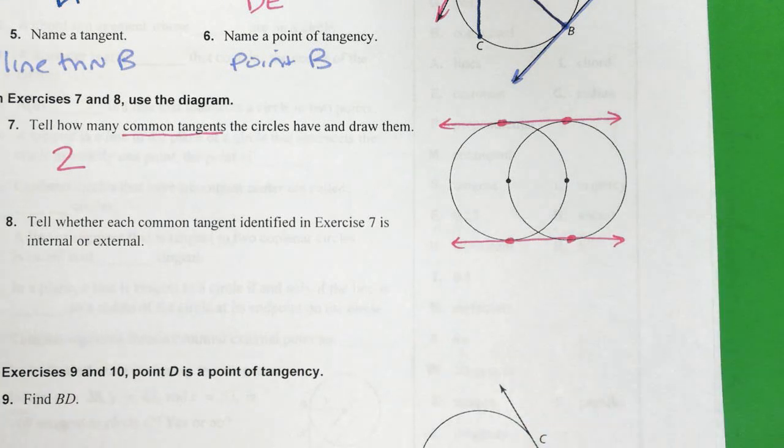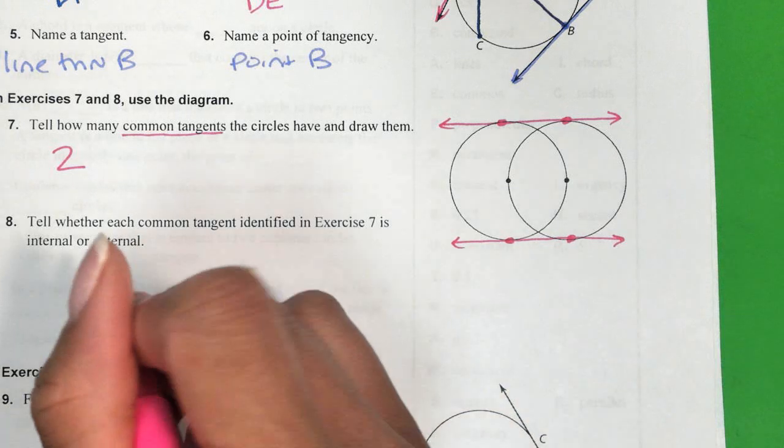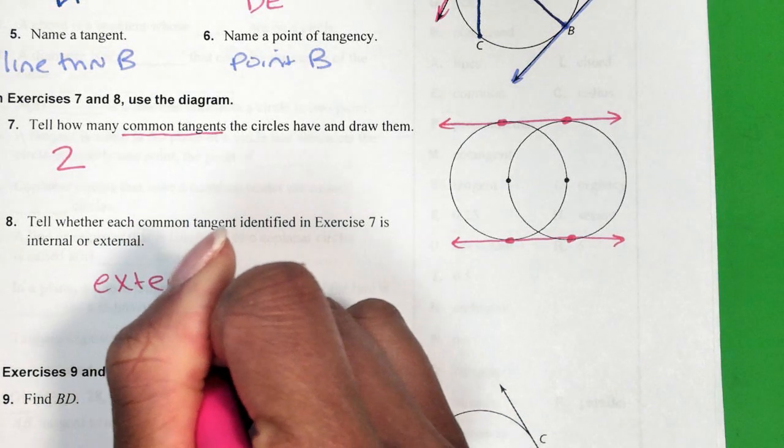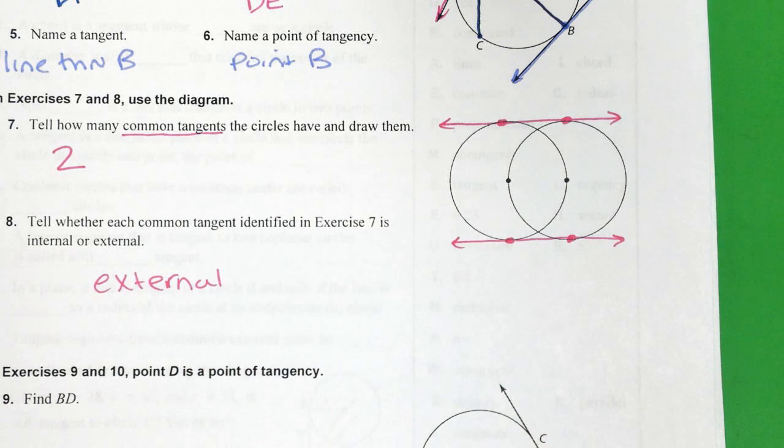Number 8 says, tell whether each common tangent identified in 7 is internal or external. Well, remember, internals kind of deal with the center. They're internally inside. However, are these two inside the circle? They're not. So these would be external. Okay, so that's 7 and 8.